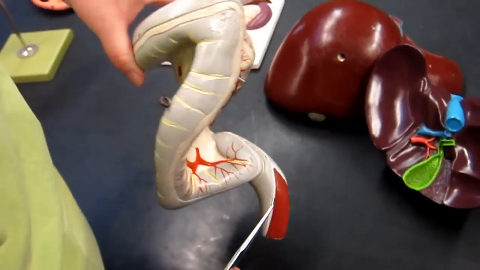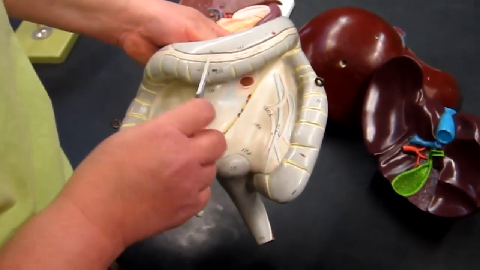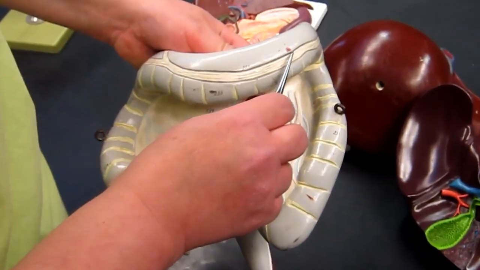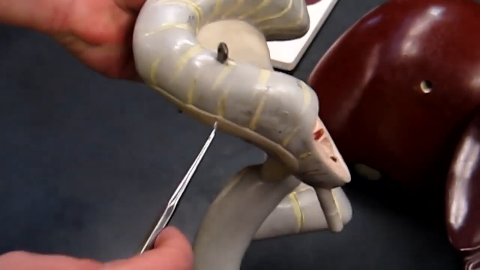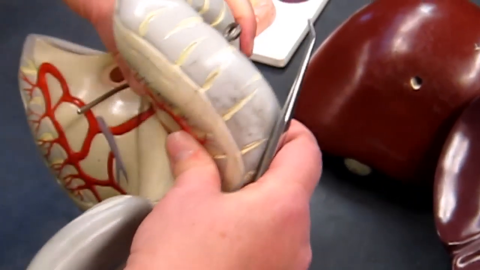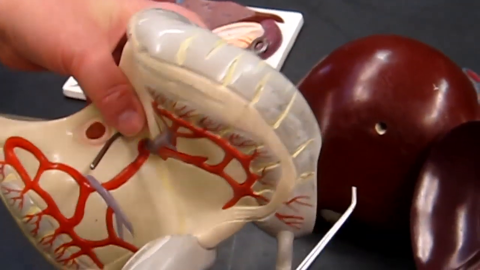Okay, now I didn't point this out on the other model, even though you could see it there. But here is one of those taenia coli, which is basically the remnant or one of the strips of the longitudinal layer of muscle.